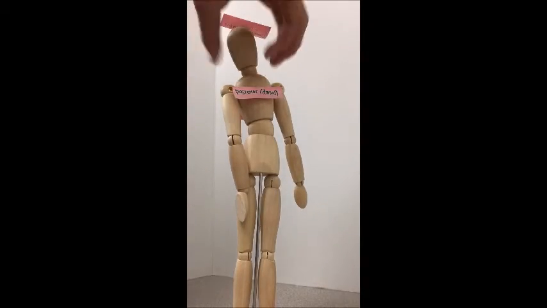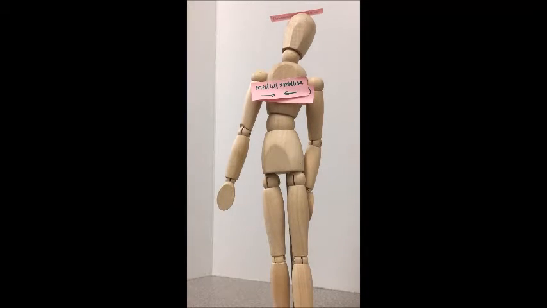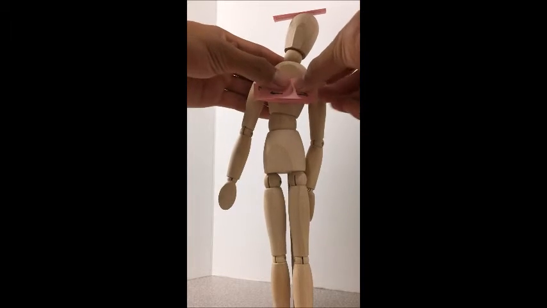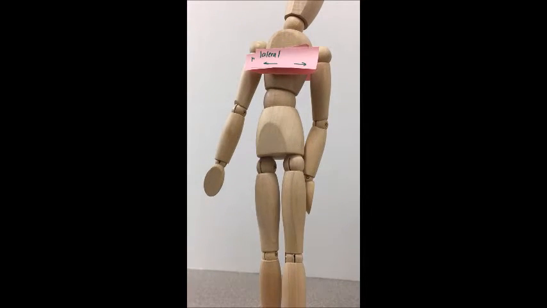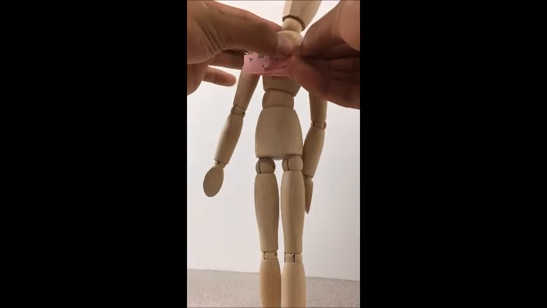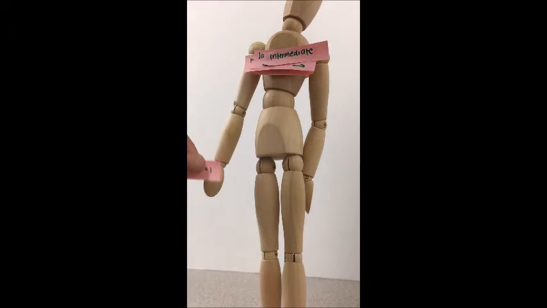Next is the medial, which is the midline. So I drew two arrows pointing towards the midline, which is the middle of the body. Lateral means away from the midline, so it's going outwards. Next, the intermediate is the area between the medial and the lateral. So the medial is going inward, the lateral goes outward, so it's the area between there.